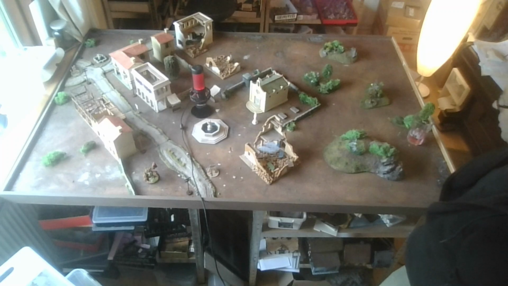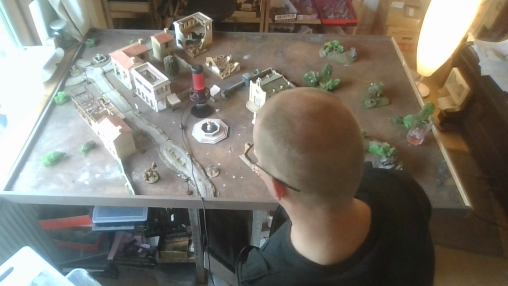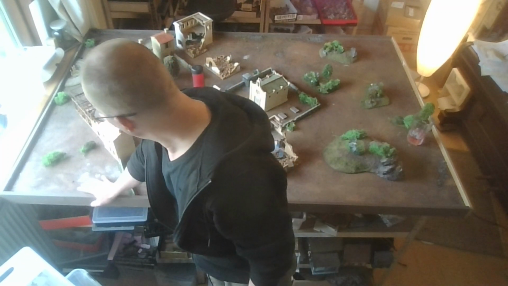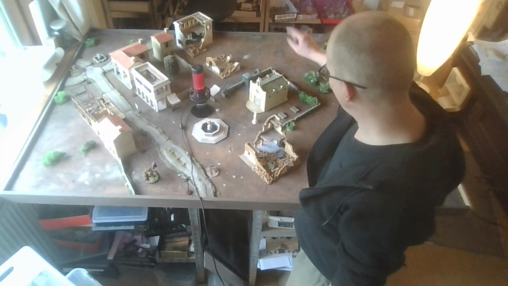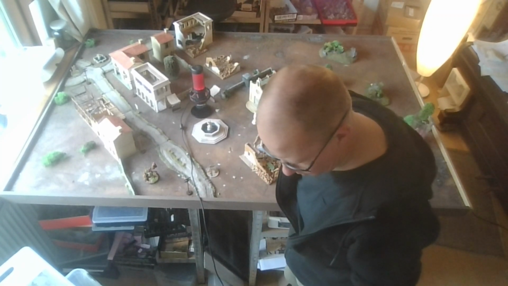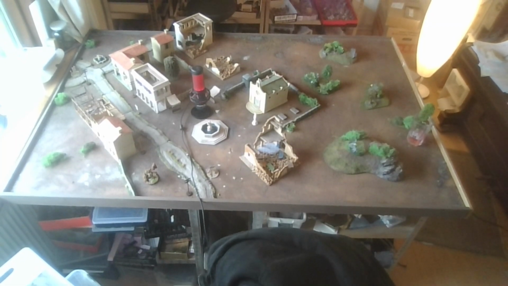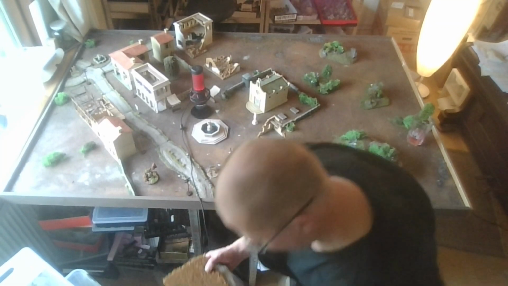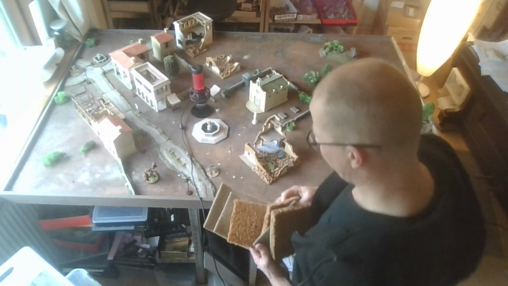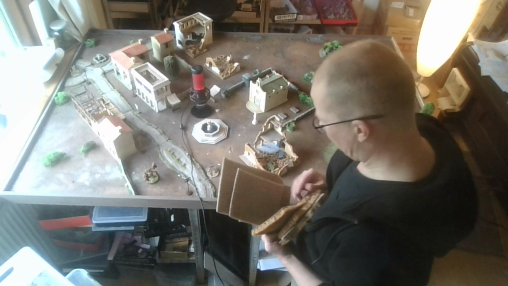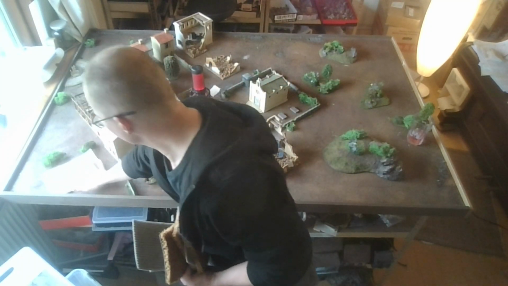Right. So far, so good. What else do we need? I still may need a little something down here. And there's a quite open patch over there, which I think we should do something about. And my gut feeling is mats. We're going to place down a few of these mats, making it into like tilled ground, rough ground.